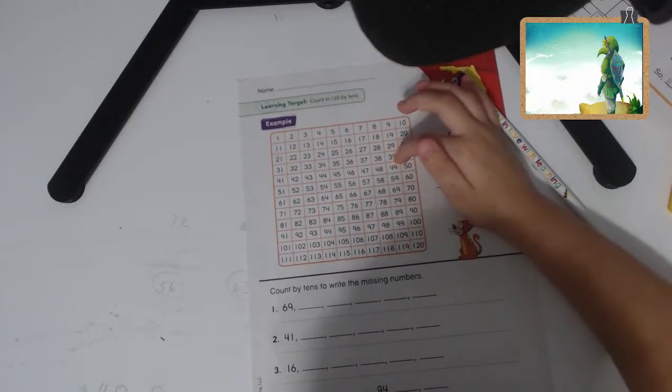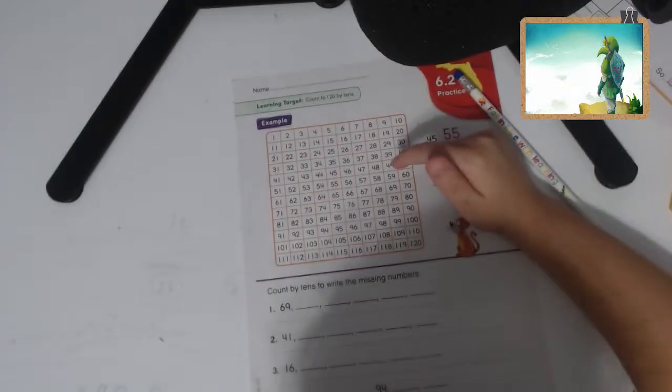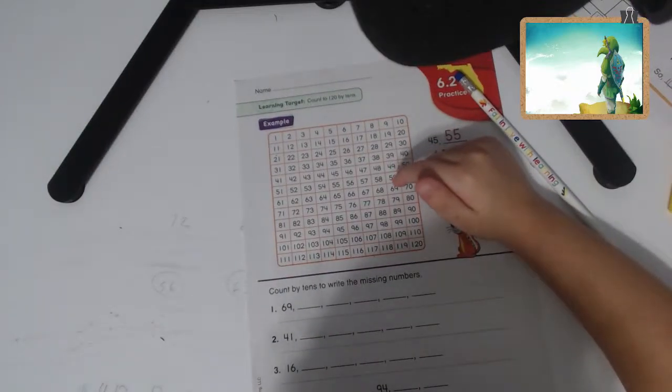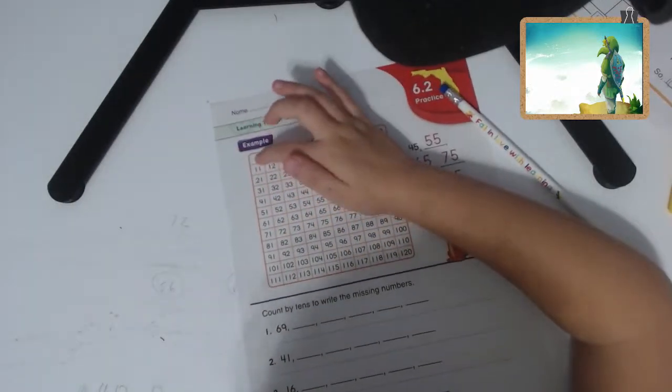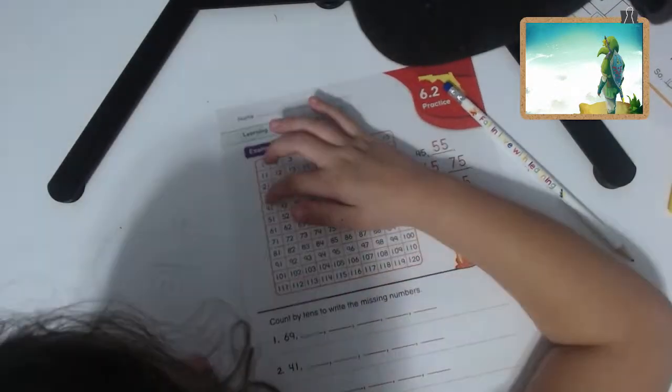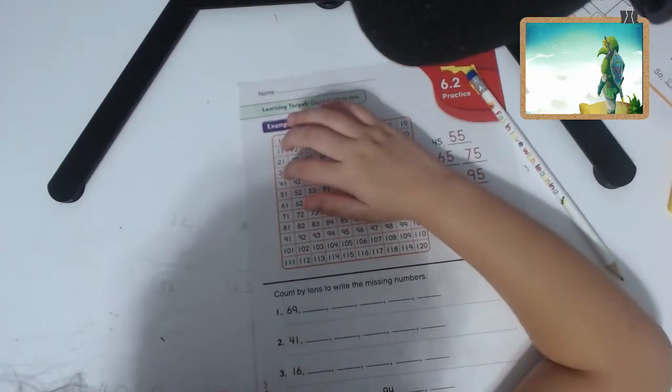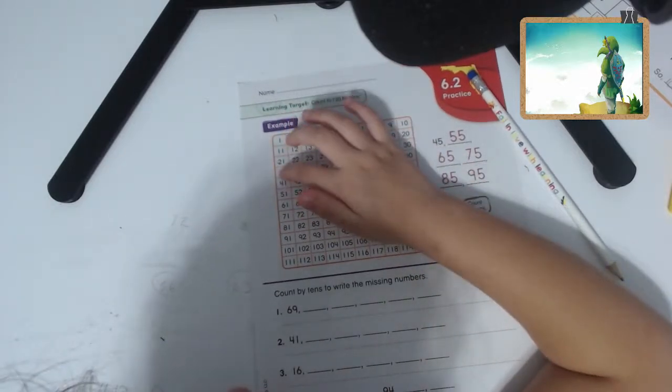What's 10 more? 49. Point to the number 21. What's 10 more? 31. What's 10 more? 41. Okay, so are you getting it?